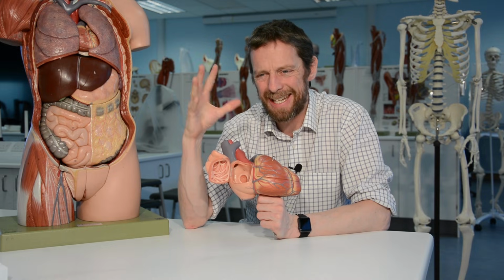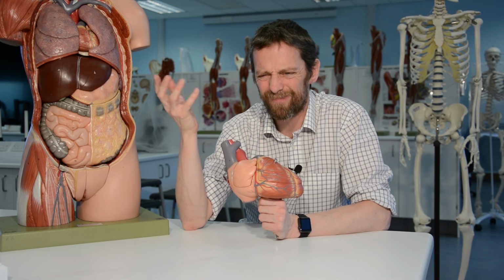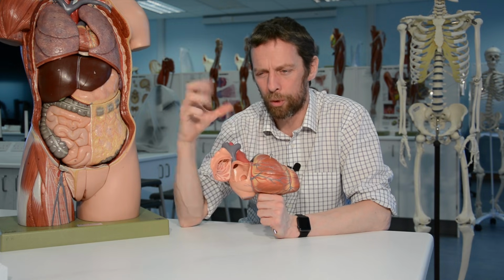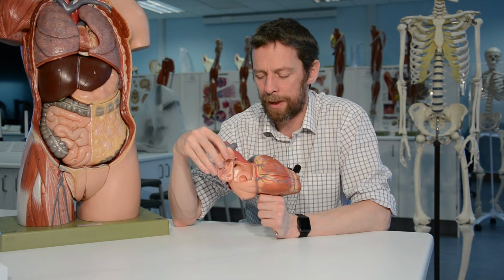The sinoatrial node, SA node, atrial gives you a clue as to where it is. The SA node gets described as the pacemaker of the heart. There's a collection of neurons here which can initiate an electrical pulse all on their own. So it is possible for the heart to be removed essentially from the rest of the body, and the SA node will cause the rhythmic contractions of the heart to keep going nonetheless. So that's the sinoatrial node.